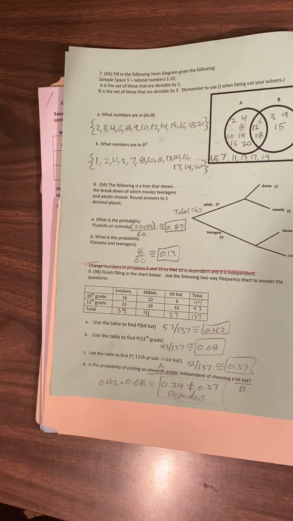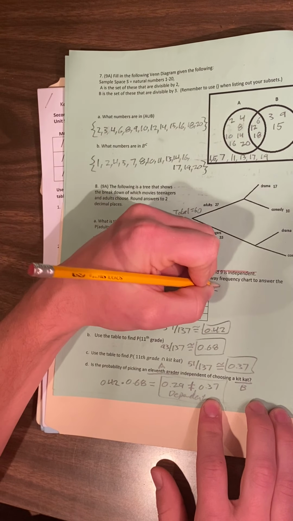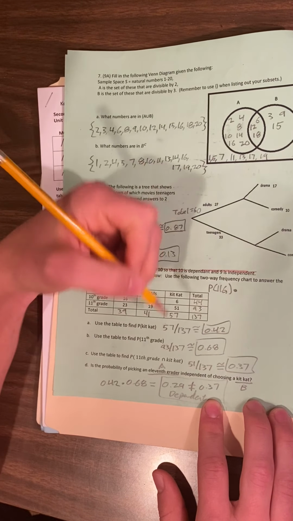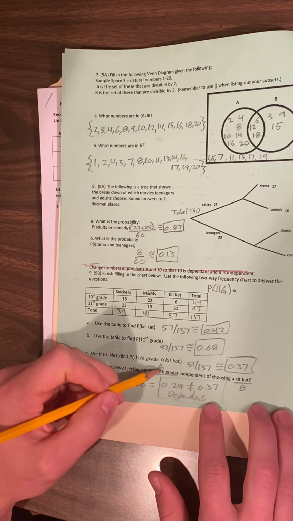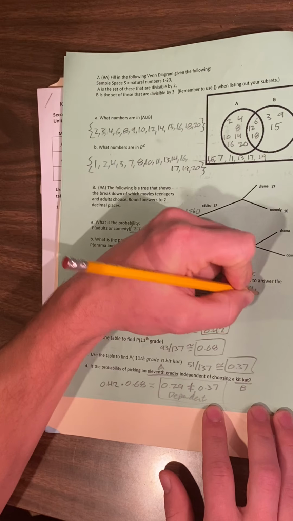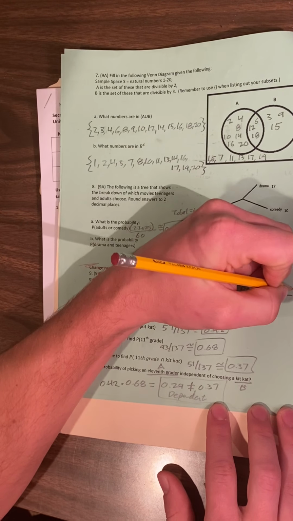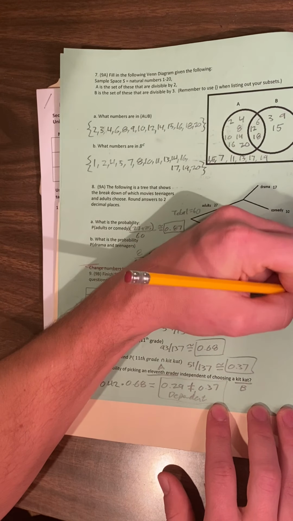So what we're doing is setting up this equation: the probability of being in 11th grade, multiplied by the probability of liking Kit Kat. A was here, that's 11th grade. B is Kit Kat, so probability of Kit Kat. And then we're seeing whether or not that's equal to the probability of being in 11th grade and liking Kit Kat.